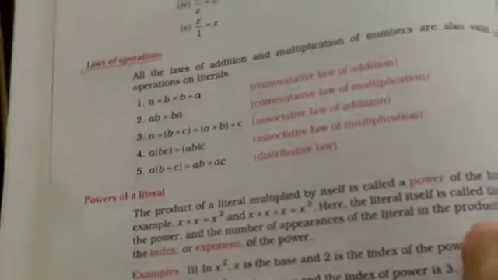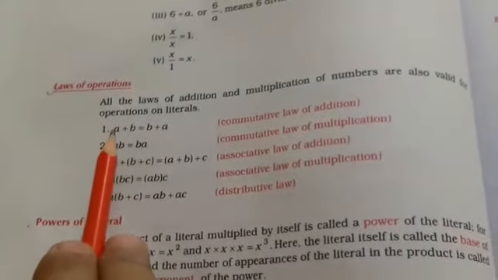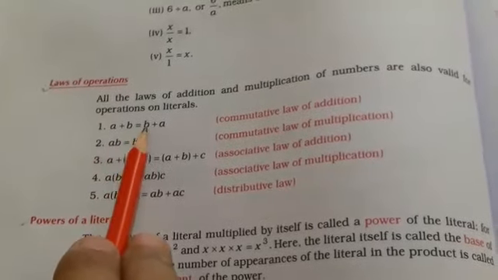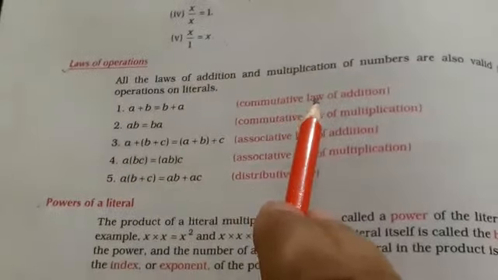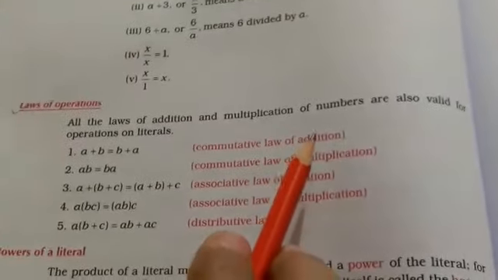Now let us see the laws of operations. First one is a plus b is equal to b plus a. This is the commutative law of addition. The commutative law of addition tells us that if we add two numbers in any order, we will get the same result. This is called the commutative law of addition.